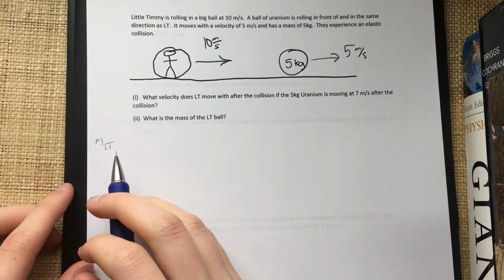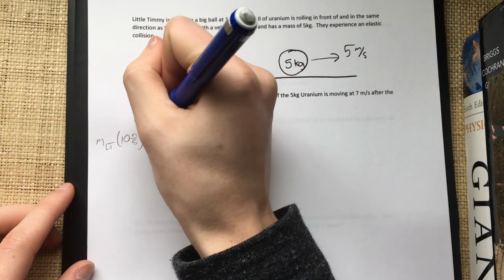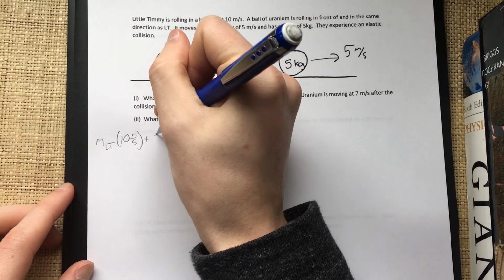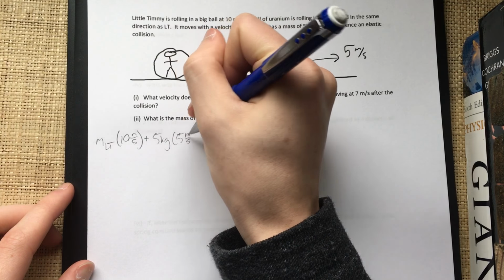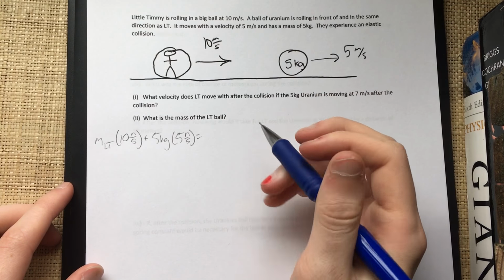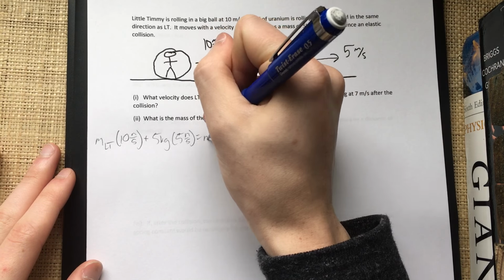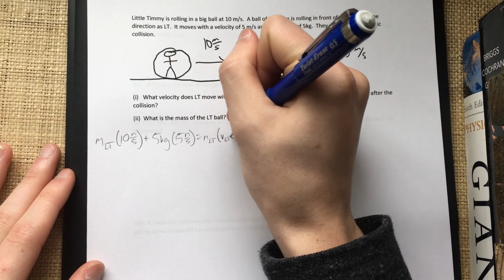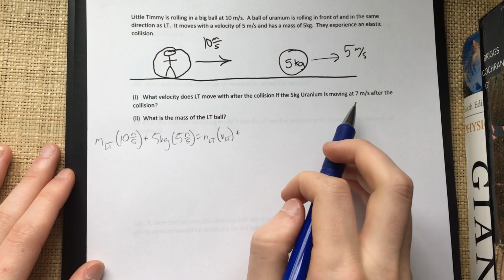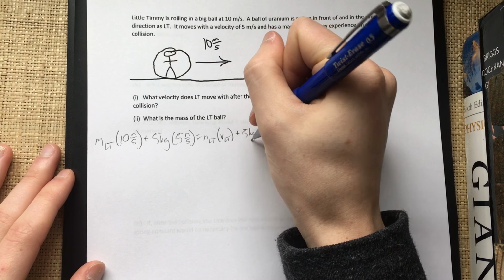So his mass times his initial velocity, 10 meters per second, plus the mass of this ball, 5 kilograms, times its initial velocity, 5 meters per second, is going to equal the final velocity and final mass. Mass doesn't change. So his final velocity we don't know, but we know the final velocity, 7 meters per second, of this one, and we know its mass is still 5 kilograms.